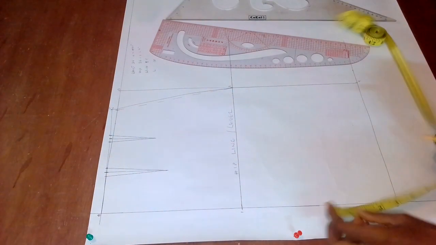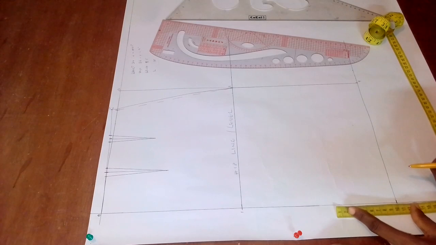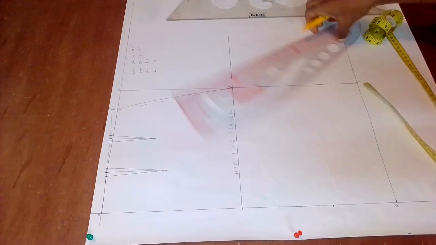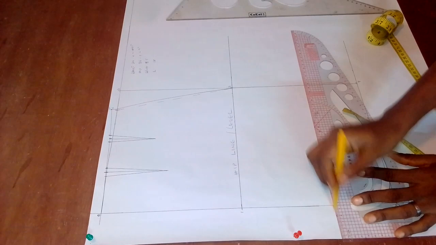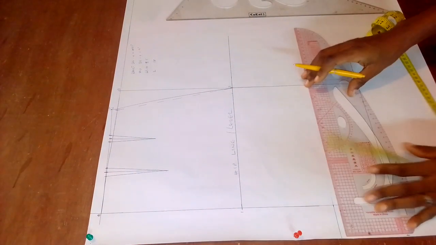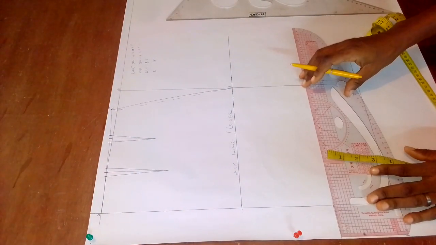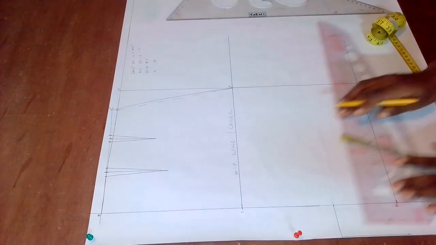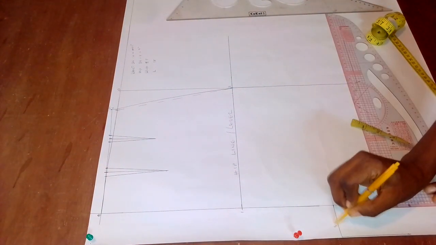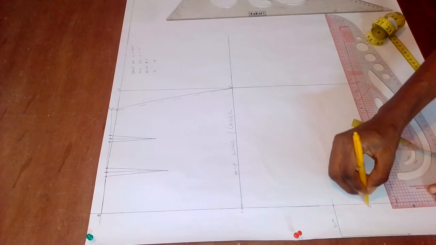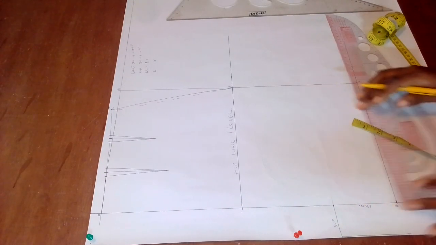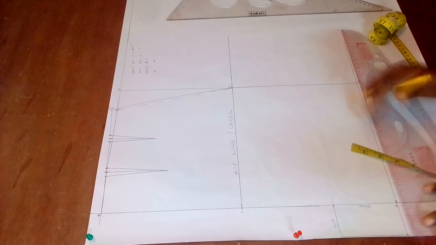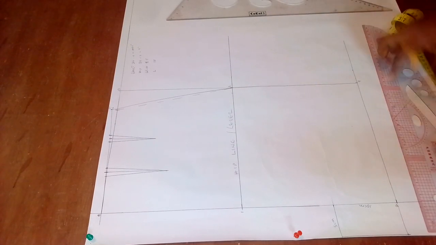I'm just going to use 10 centimeter, just for us to see what we are doing. Remember, the width is 2 inches, which is 5 centimeter. This is 5 centimeter, and I use 10 centimeter here. So this is the center back for a basic skirt.